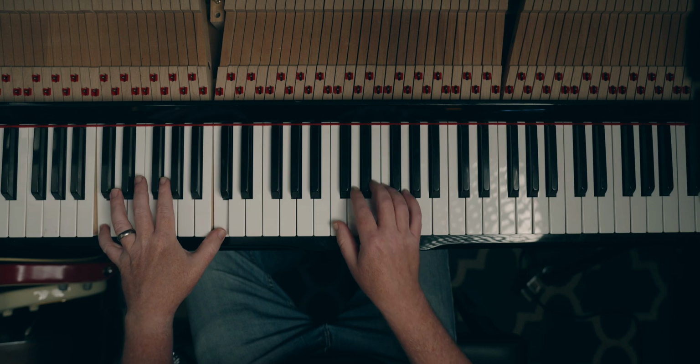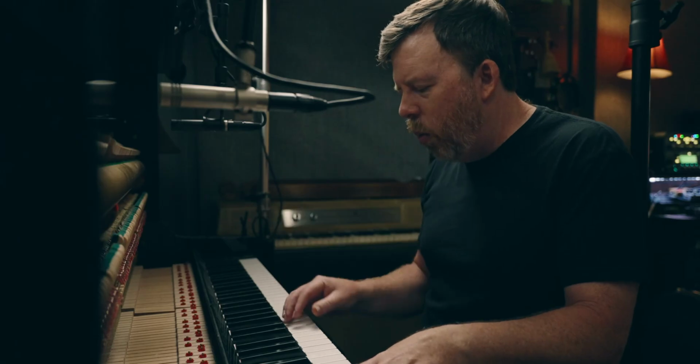When I first started playing, it was play the octave in the left hand, and then play the scale in the right hand.